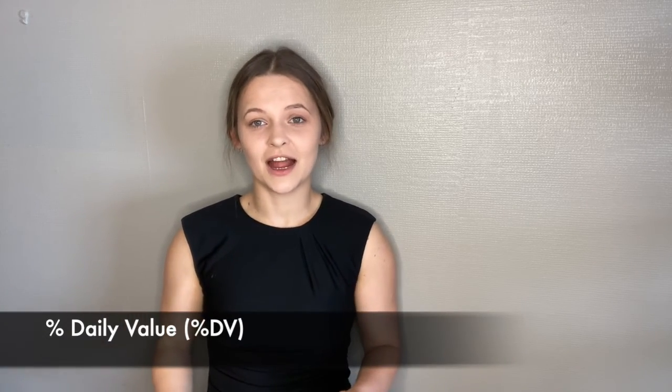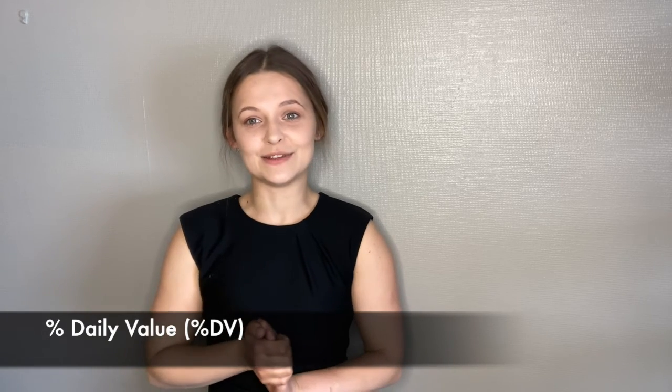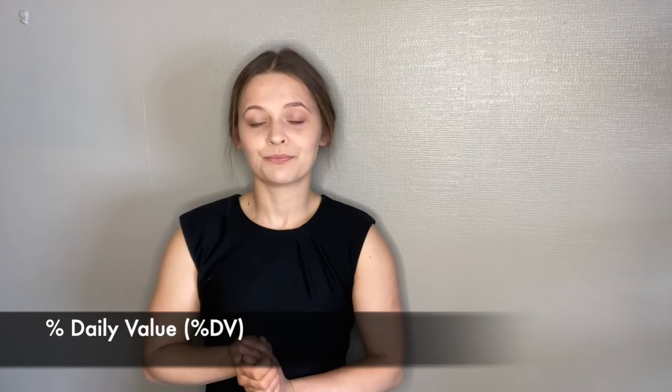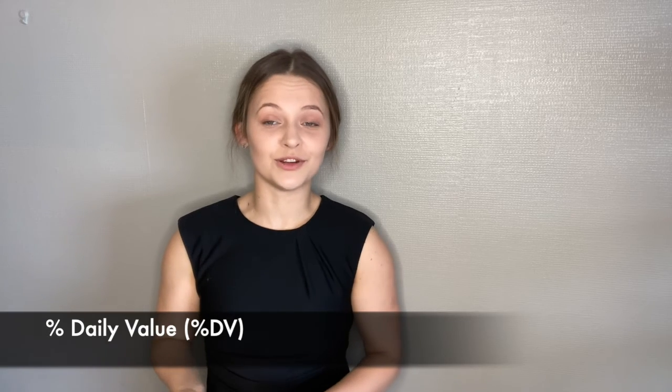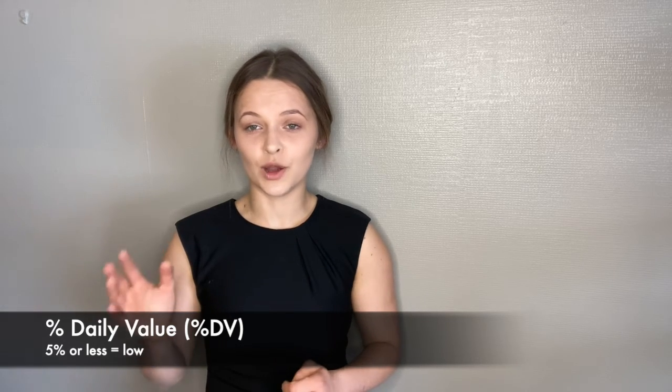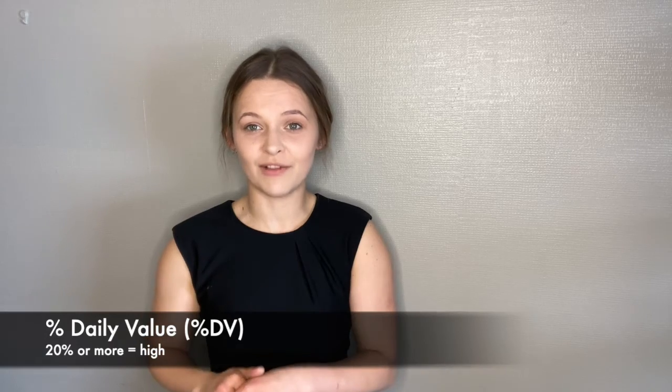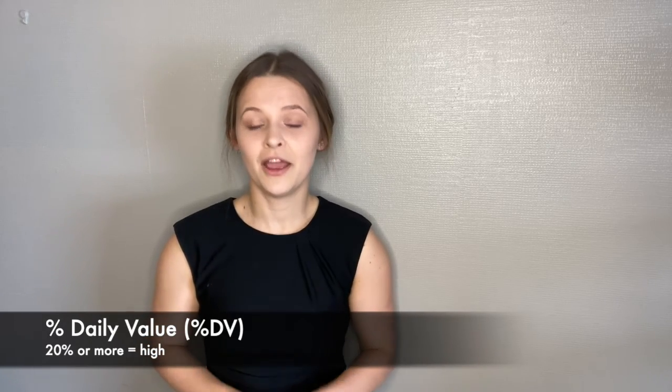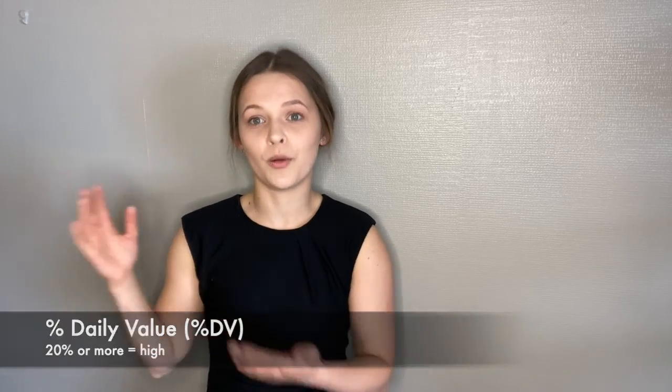So I hope you notice that in that same table on the right side, there are percentages, and those percentages are known as the daily values of a nutrient. So the FDA, or the US Food and Drug Administration, states that if the percentage daily value of a nutrient is low, it will be 5% or less. And if the percentage daily value of a nutrient is high, it will be 20% or more.